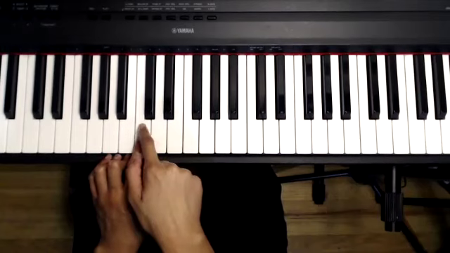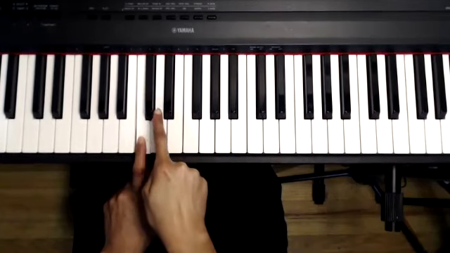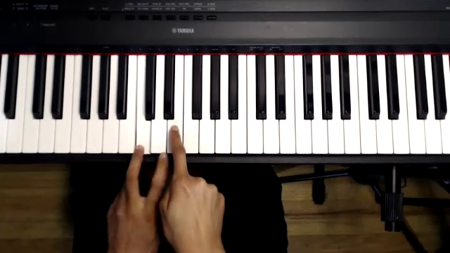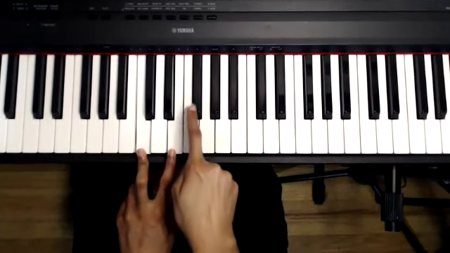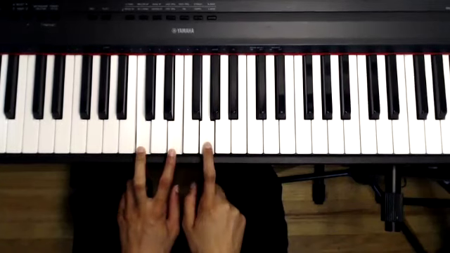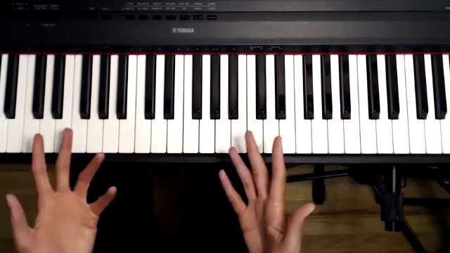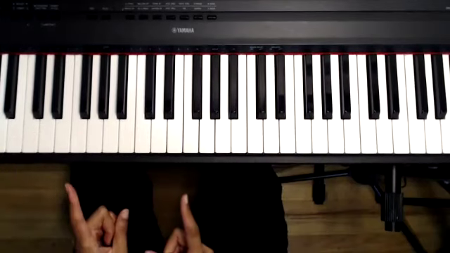So again, from C, you go 1, 2, 3, 4, and then 1, 2, 3. Major, happy. This can be applied to any other key.